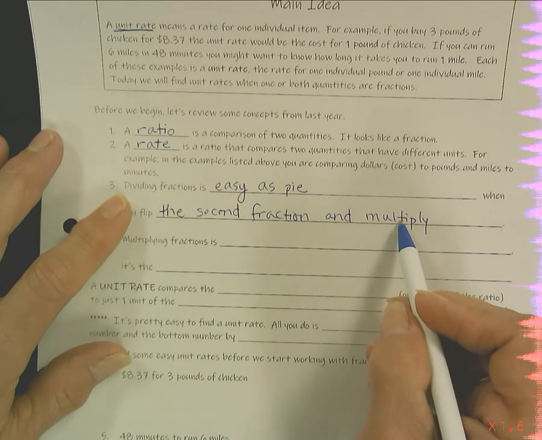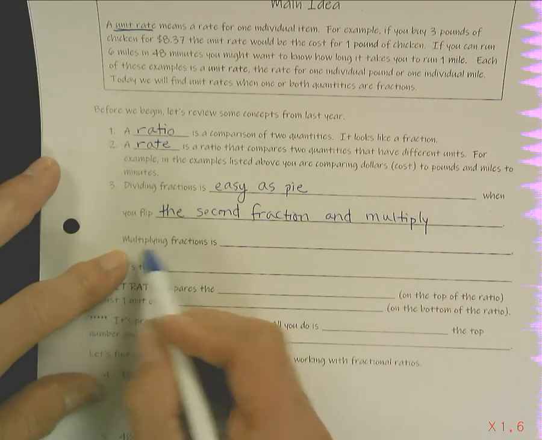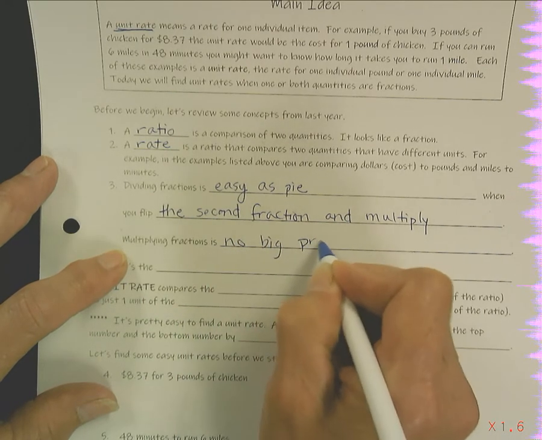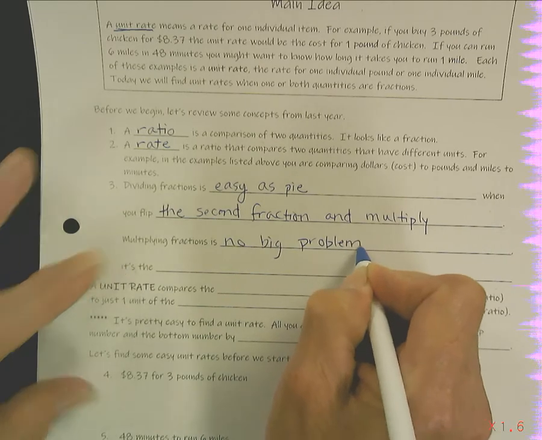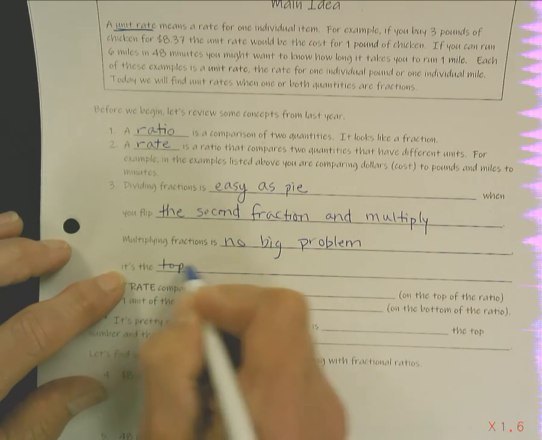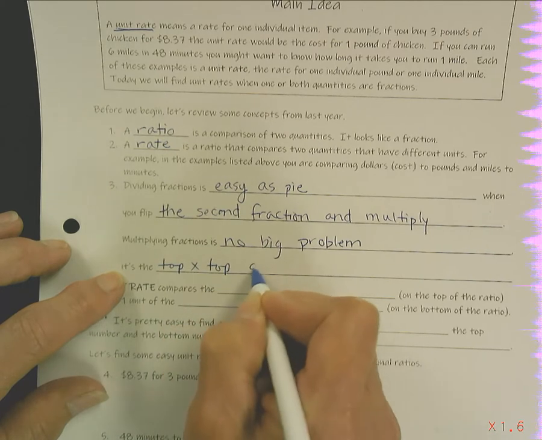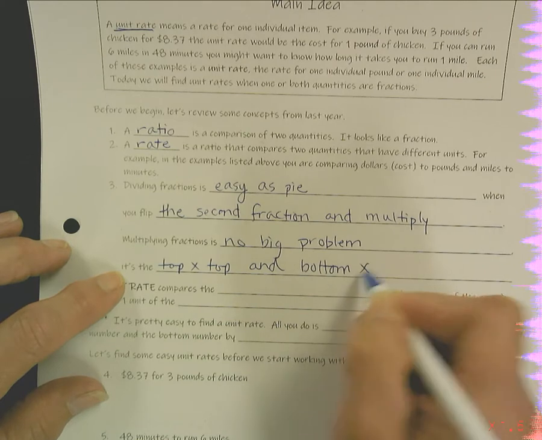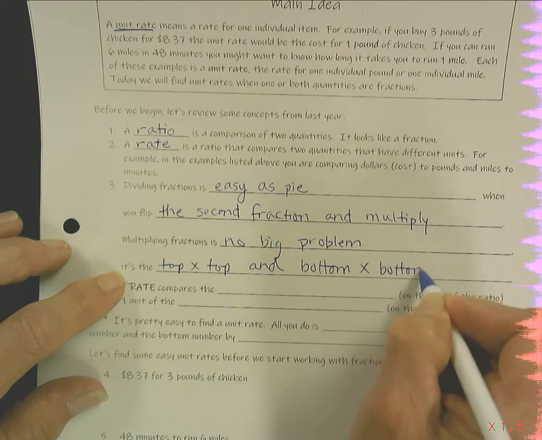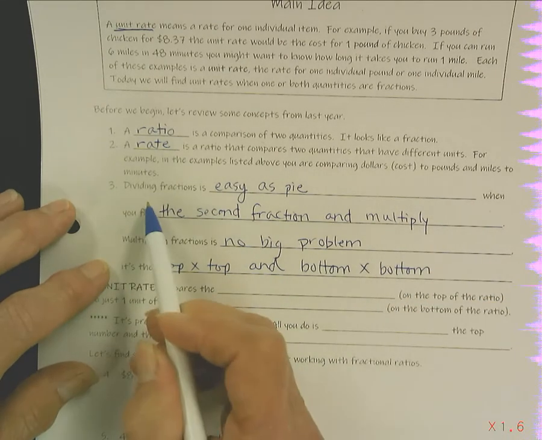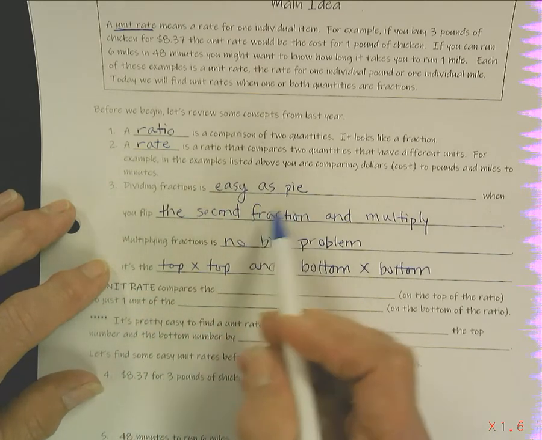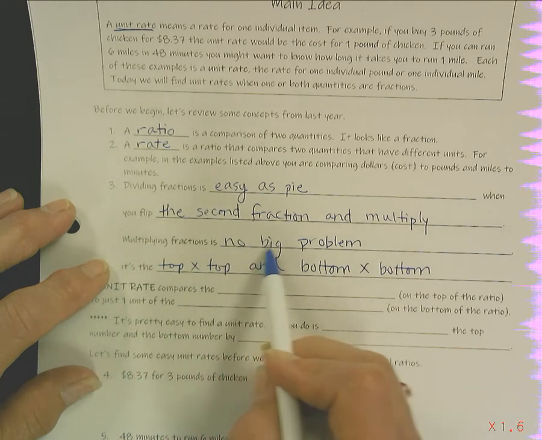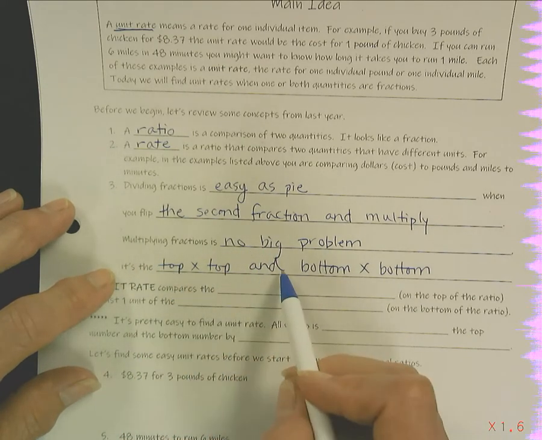If we're going to have to multiply, we need that rule. So multiplying fractions is no big problem. What's the deal? It's the top times the top and the bottom times the bottom. All right, let's say it again. Dividing fractions is easy as pie when you flip the second fraction and multiply. Multiplying fractions is no big problem. It's the top times the top and the bottom times the bottom.